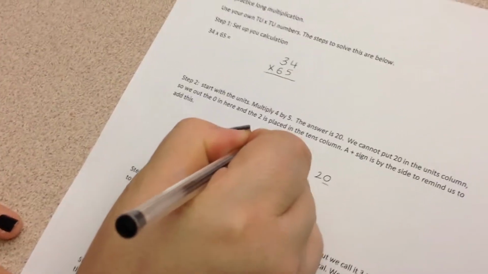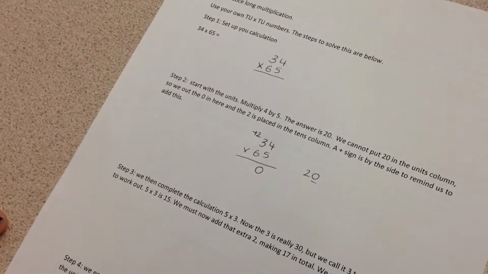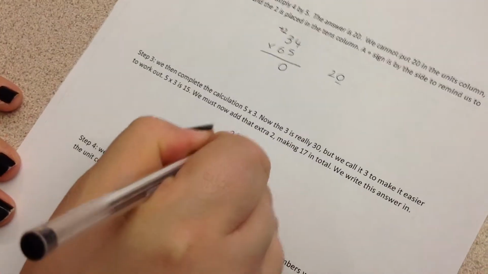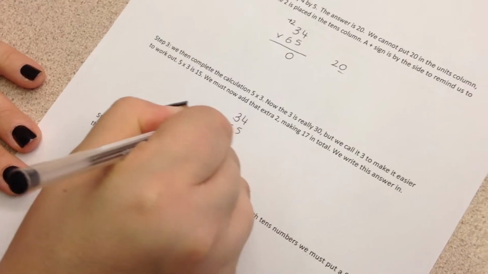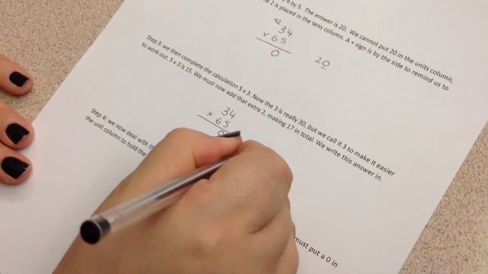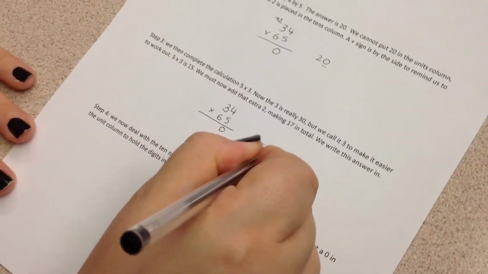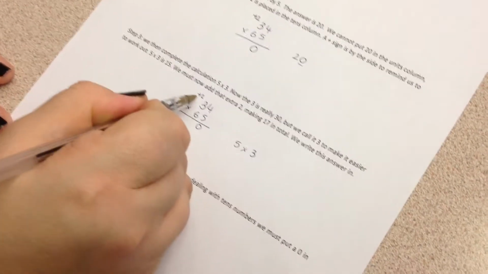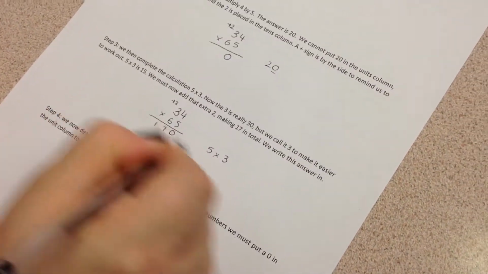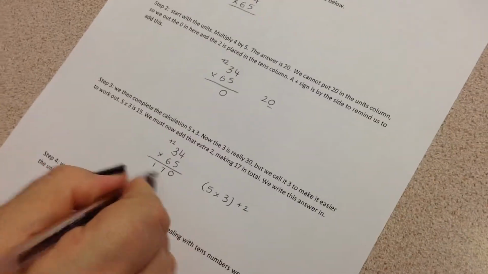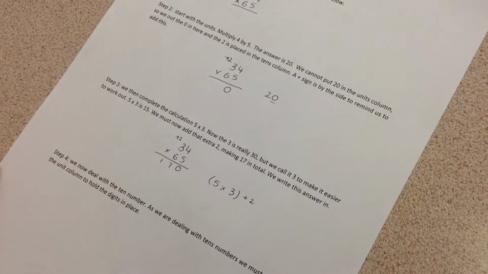And we're going to put an add sign by it so we know that we're going to add that later, not multiply it. We now need to deal with the next step. We're going to do 5 times 3. That's not really 5 times 3. 3 is really a 30, but we call it a 3 to make it easier to understand. And we've got that add 2 to add on. 5 times 3 is 15. Add the 2 makes 17. We did 5 times 3 first, then we added the 2 to make 17, or 170.